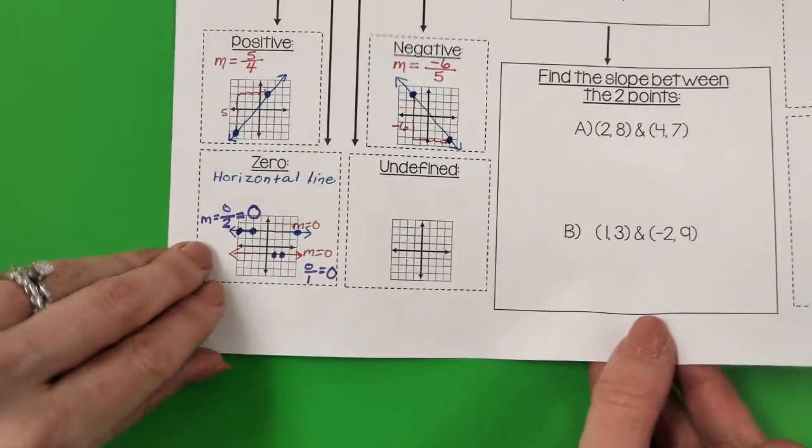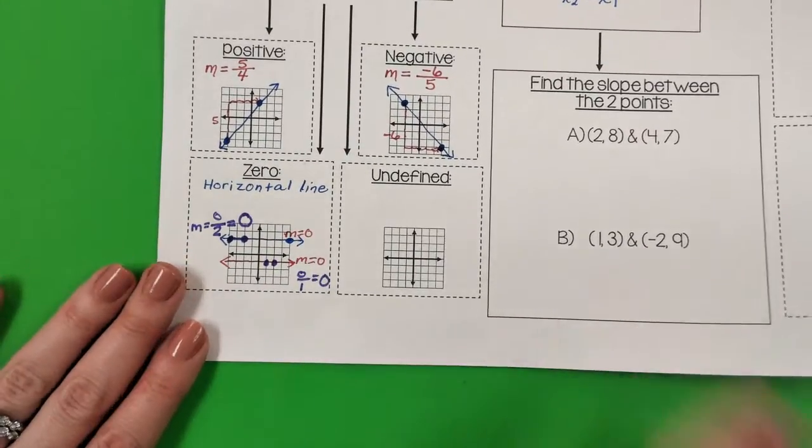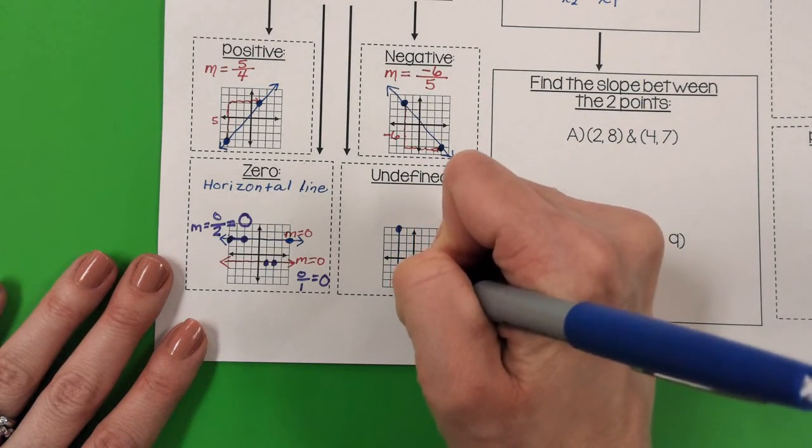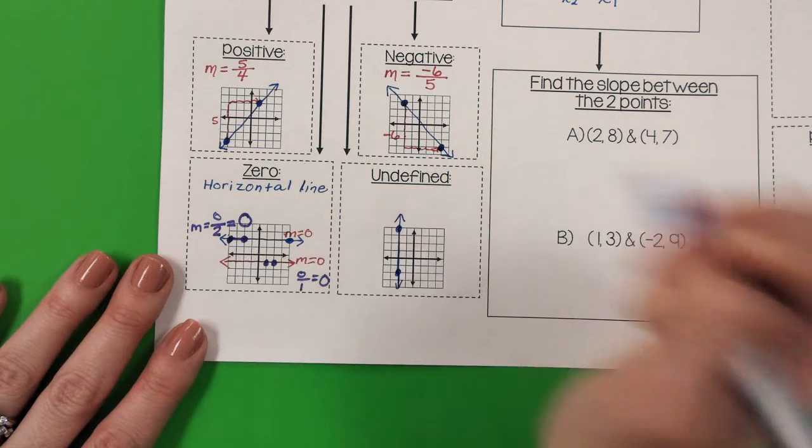Undefined is the 4th type of slope problem that you could have. And these are all the vertical lines. So draw a vertical line.